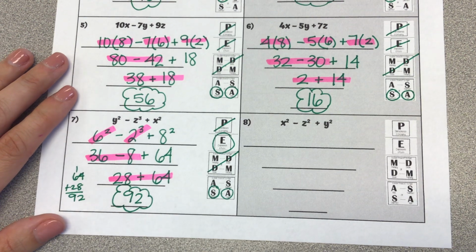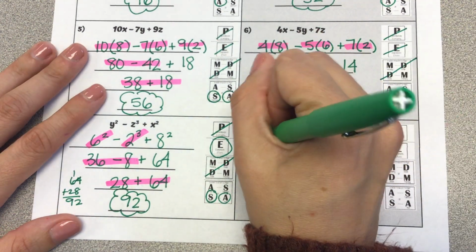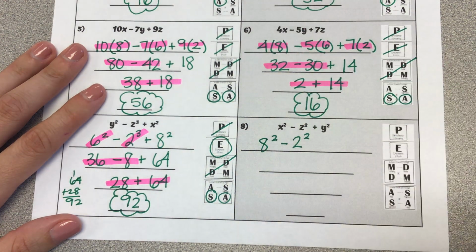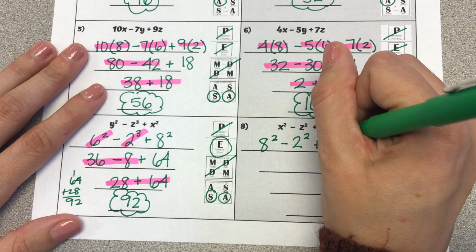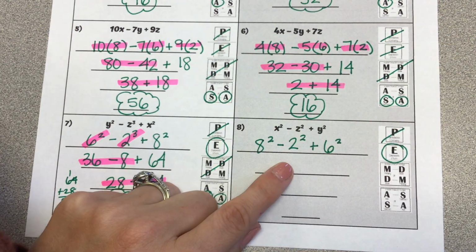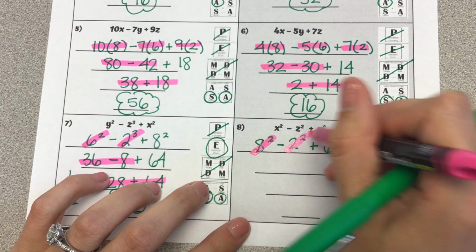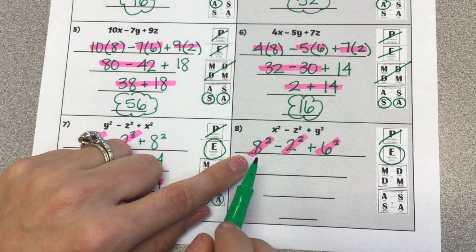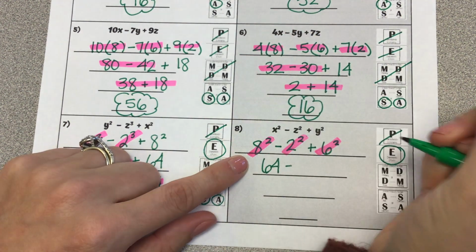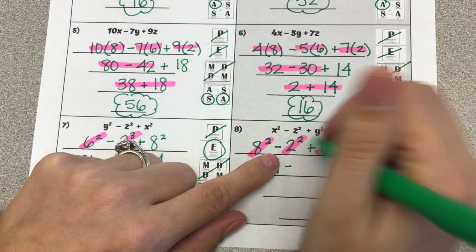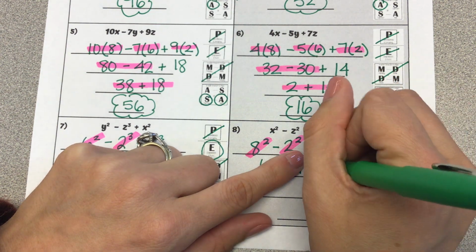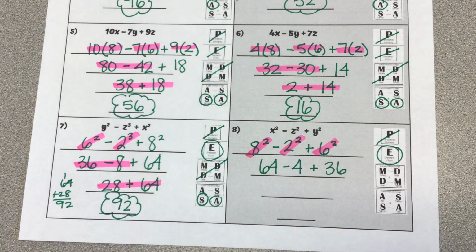And last one, pretty similar to that. X squared, so we have 8 squared minus our z value of 2 squared plus our y value of 6 squared. There's no parentheses, but there are exponents, and we're going to get rid of those. 8 squared is 8 times 8, which is 64, minus 2 squared is 2 times 2, which is 4, plus 6 squared is 6 times 6, which is 36.